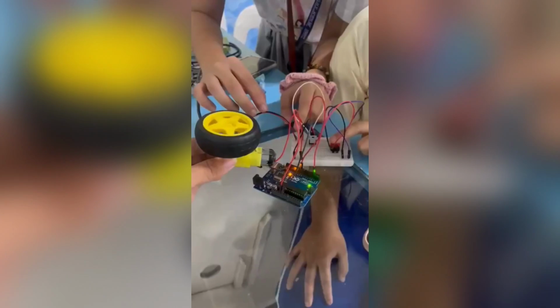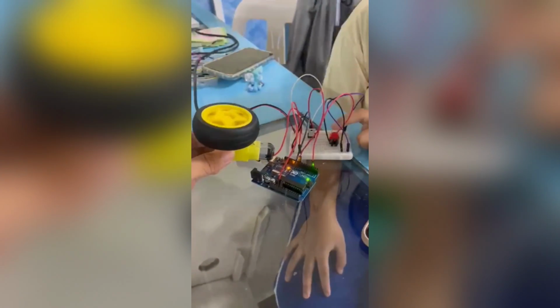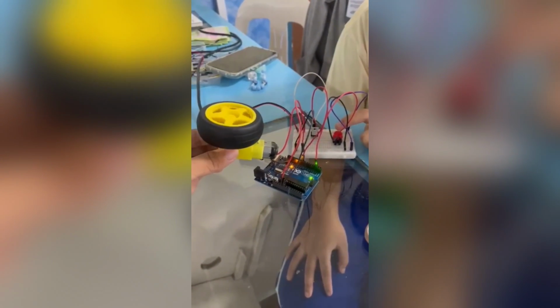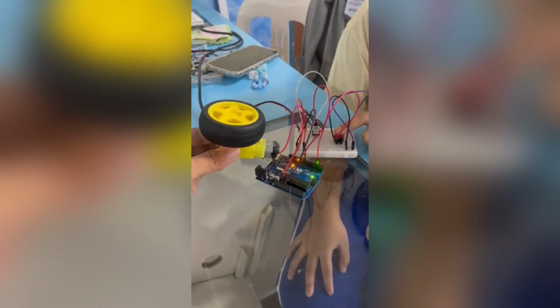Applications of this activity include automatic doors where pressing a button activates a motor to open or close.